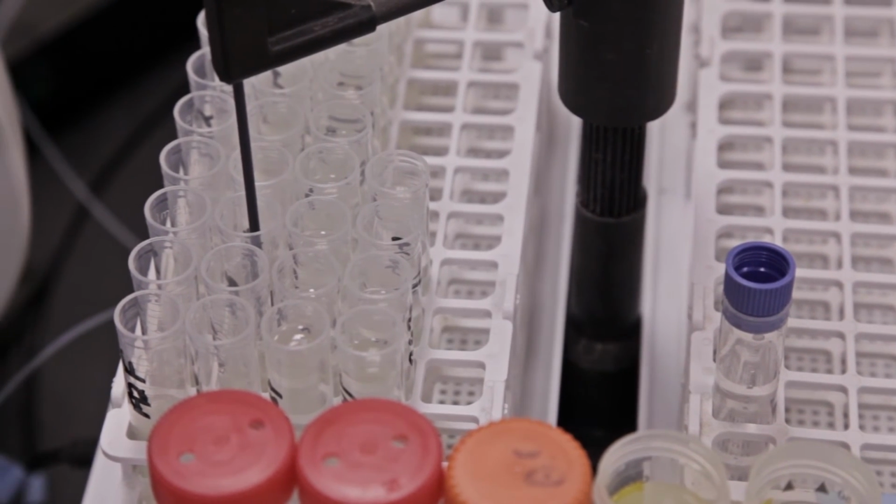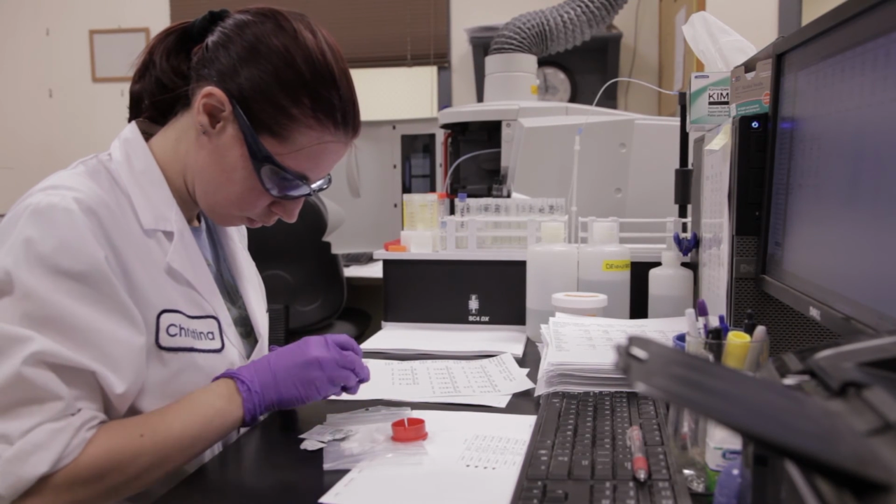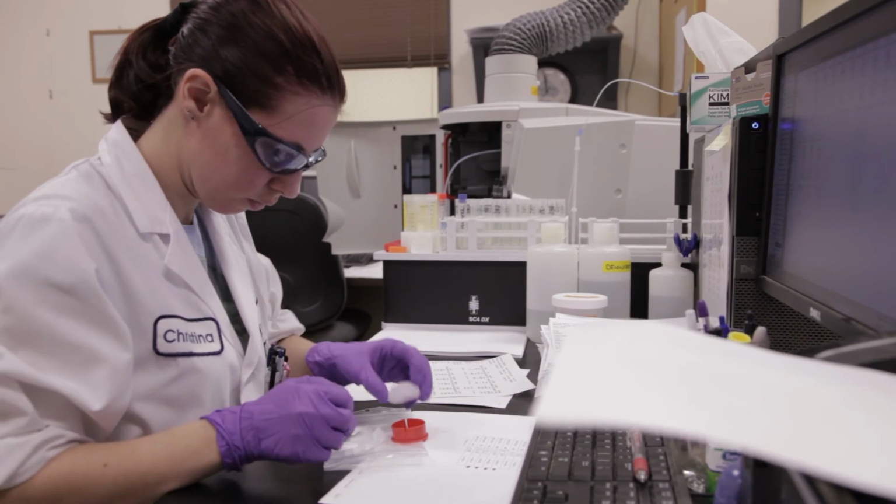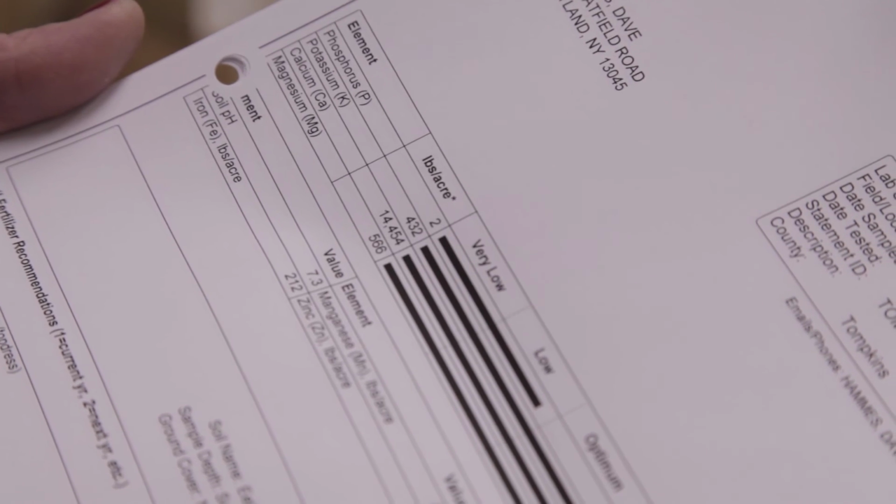Once the analysis is completed, the recommendations are done through a joint effort with AgriOne, our agronomic services here at Dairy One, and Cornell University. The samples are analyzed here at AgriOne. The results are then sent over to Cornell, where it's run through the recommendation engine, and the final report is generated.